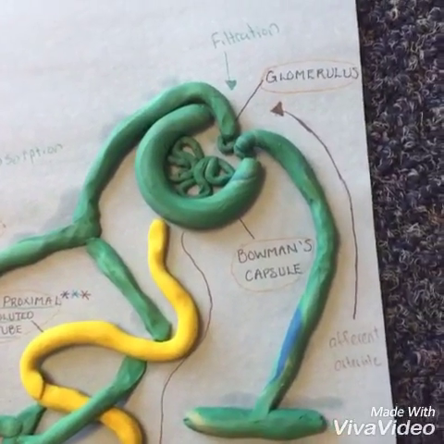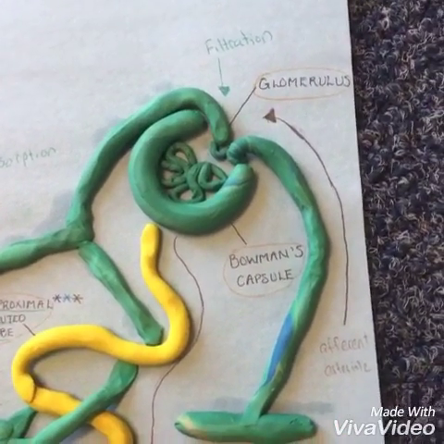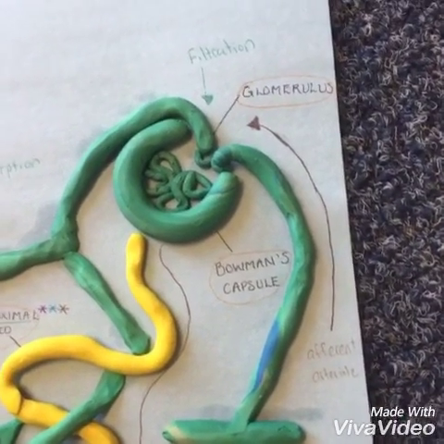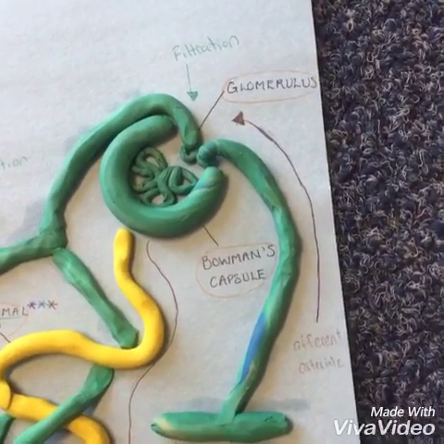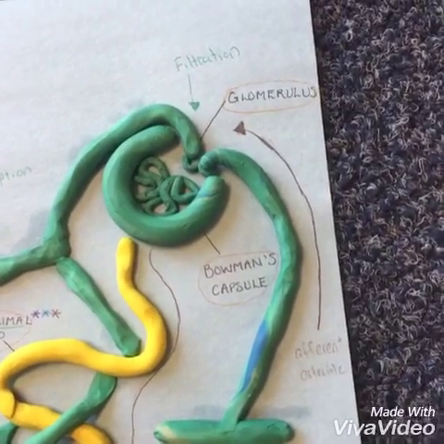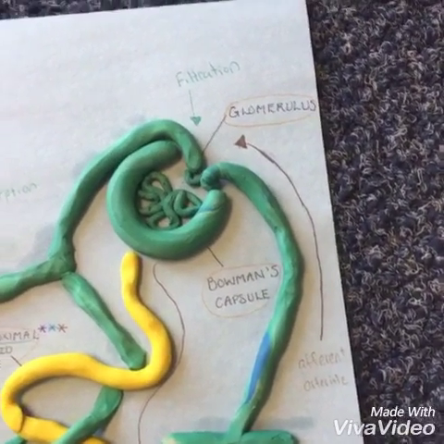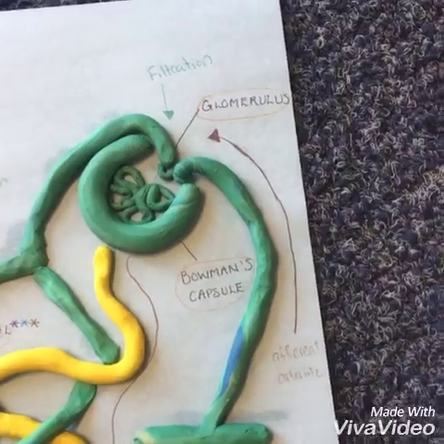Filtration is the process of removing water, excess salts, sodium (Na+) and potassium (K+) ions, glucose, and urea from the blood. This begins in the glomerulus, where blood flows through and eventually goes into the Bowman's capsule to be stored. This mixture of substances is called glomerular filtrate.